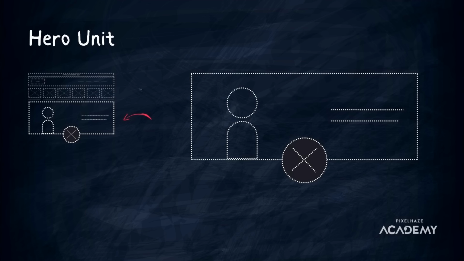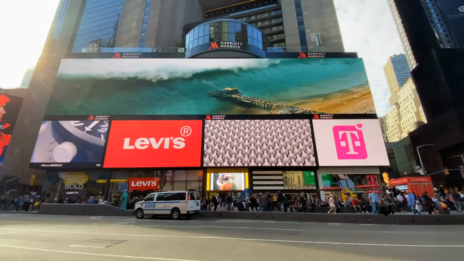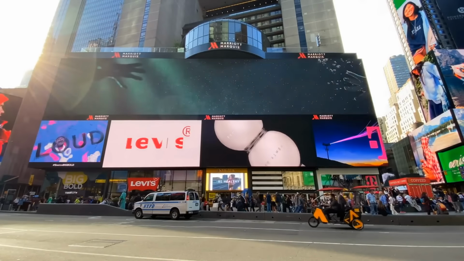Then we have often what is called the hero unit. The hero unit is that large billboard that we have 3 seconds to get our message across. So think of an inner city billboard. You're driving past in your car and you've only got a glance to be able to absorb that message.